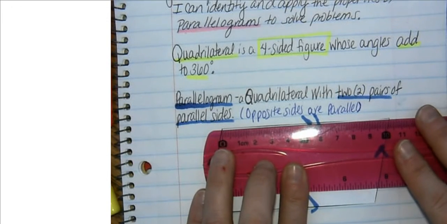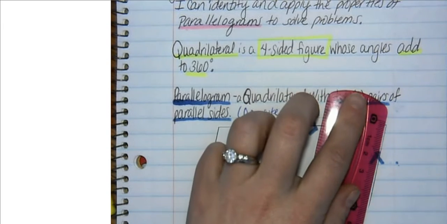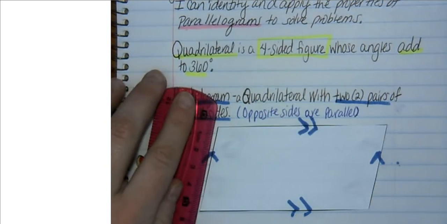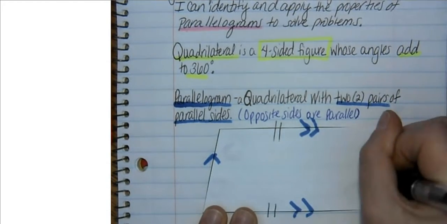One of the very special properties that parallelograms have, in addition to their sides being parallel, is that their opposite sides are congruent. Like this length right here is about 10.2 centimeters, and this length right over here is also about 10.2 centimeters. This side over here is about 4.8 centimeters, and this length over here is about 4.8 centimeters. So the opposite sides are congruent. I'm going to take my pen and mark up using tick marks that the opposite sides are congruent to each other.